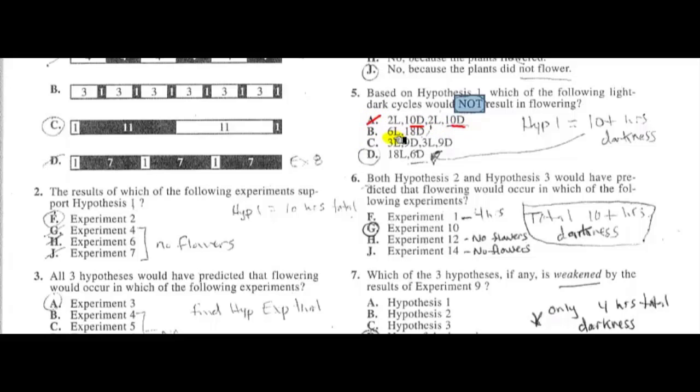Look at B. B, there is 6 hours of light and 18 hours of darkness. Remember, hypothesis 1 says we need 10 hours or more of total darkness. Here, 18 is more than 10. That will work. We're once again looking for the answer choice that's not. Answer choice C, 3 hours of light, 9 hours of darkness, 3 hours of light, 9 hours of darkness. Remember, it says in hypothesis 1, a total of 10 hours or more. It doesn't necessarily say continuous.